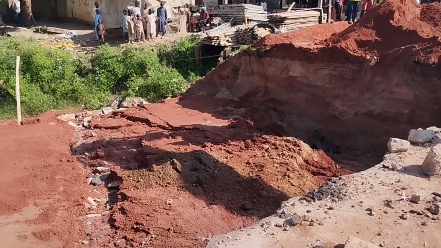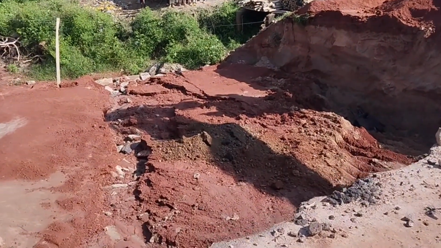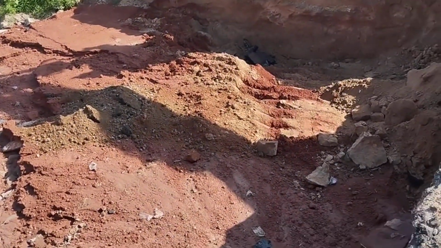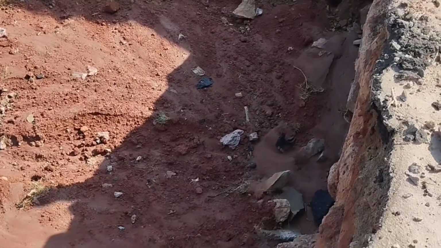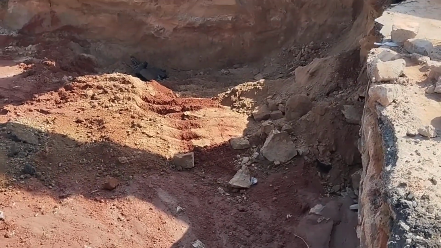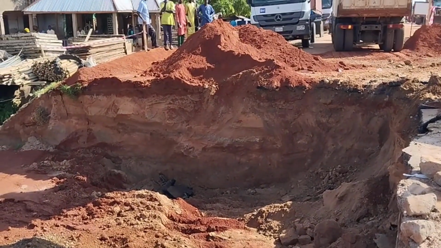So here you can see that we have an existing culvert. Already half part of the culvert was removed and the remaining half part is going to be removed with the help of excavator and the jackhammer.